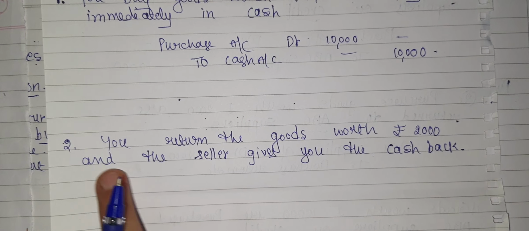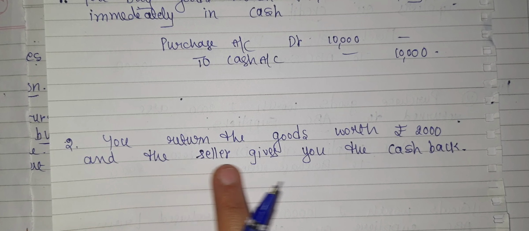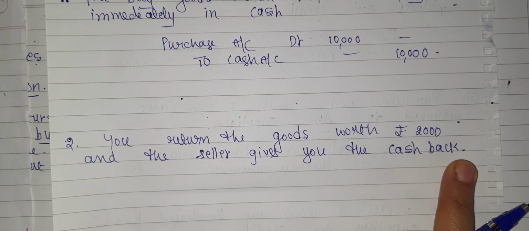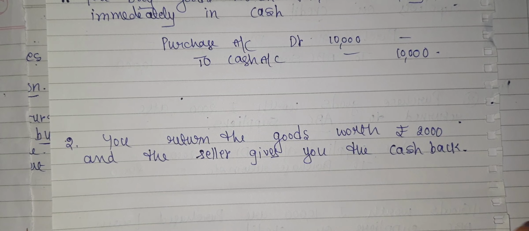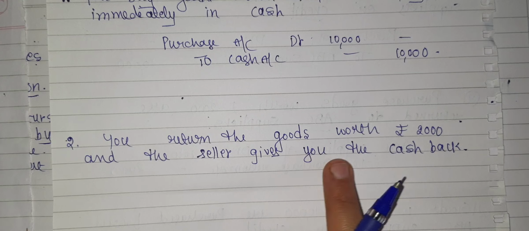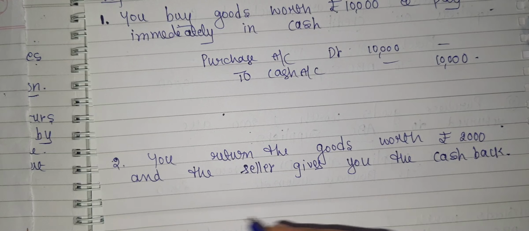And second example: you return the goods worth rupees 2,000 and the seller gives you the cash back. Here they have clearly mentioned that the seller gives you the cash back. Cash account we need to debit.